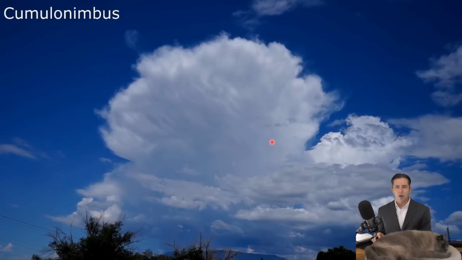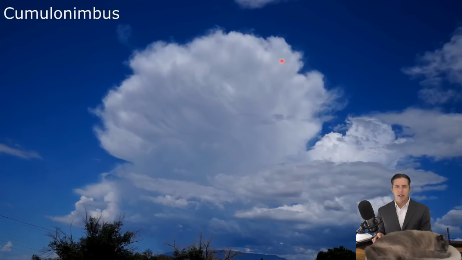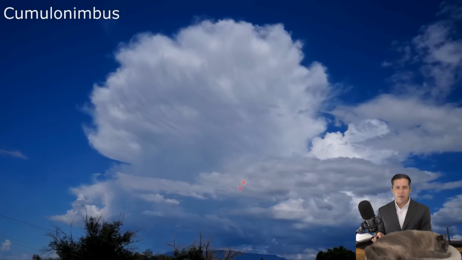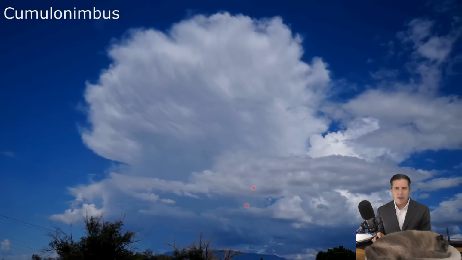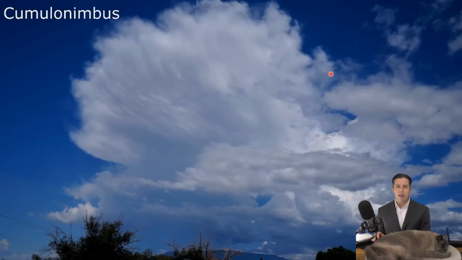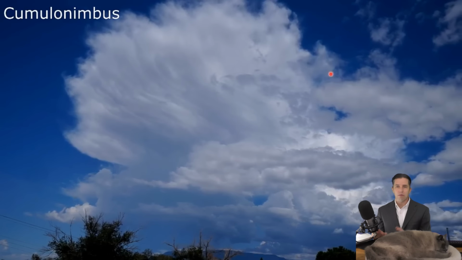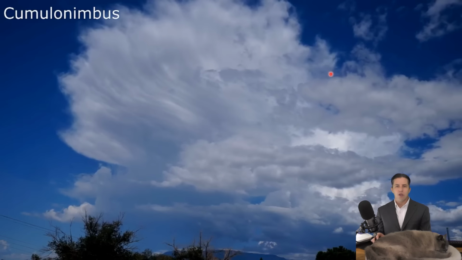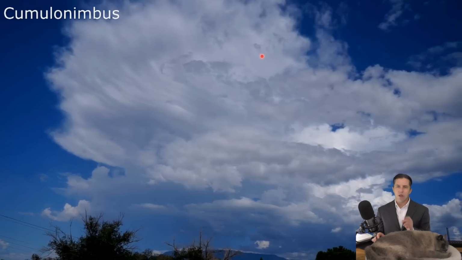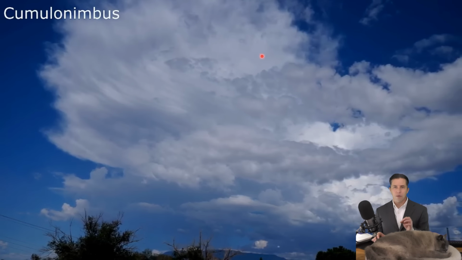So here we've got one forming over the Sandias. That's the anvil, and that's all ice. Now, we can't really see here whether it's raining down there, but if you see the anvil, you're pretty much guaranteed that it's raining or perhaps even snowing. So when you see the anvil, think cumulonimbus, because there's no other cloud that forms that kind of structure.